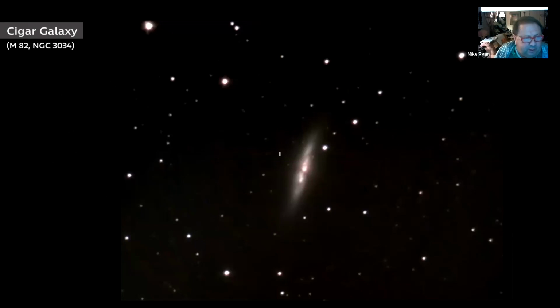So M82, the Cigar Galaxy, also NGC 3034, is a starburst galaxy about 12 million light years distant. Again, in Ursa Major, a member of the M81 group. It's about 5 times more luminous than the whole Milky Way, and has a center 100 times more luminous than our galaxy's center.